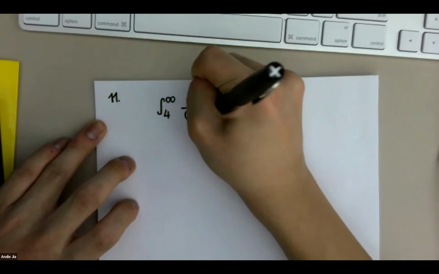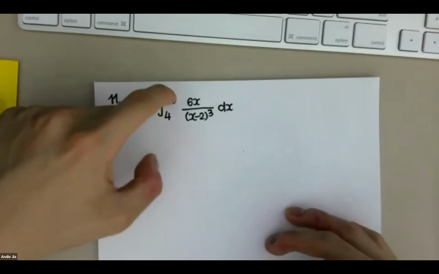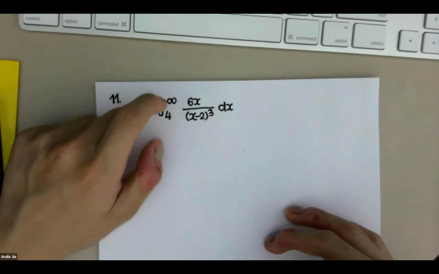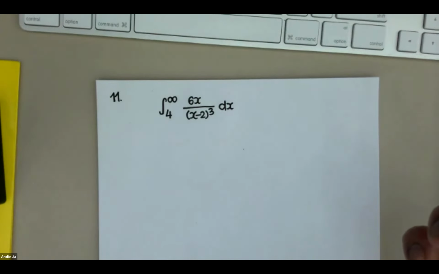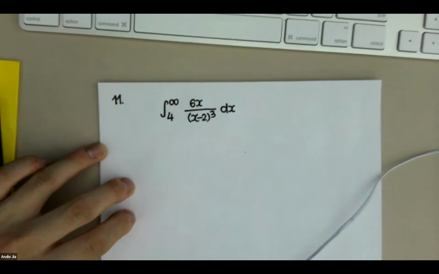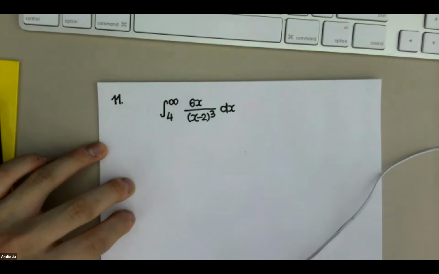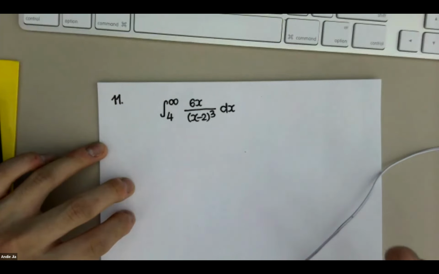So this is a type 1 improper integral. The upper bound is infinity, and the lower bound is a constant. So what should we do? We just find the antiderivative, then we use a limit. If the limit exists, then the integral converges, otherwise it diverges.